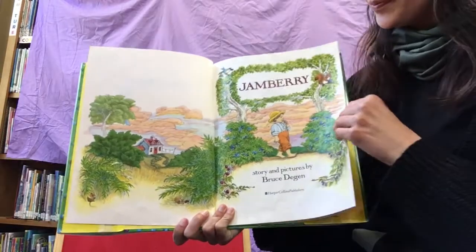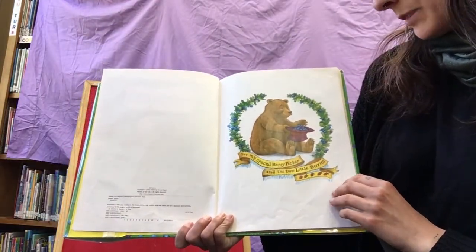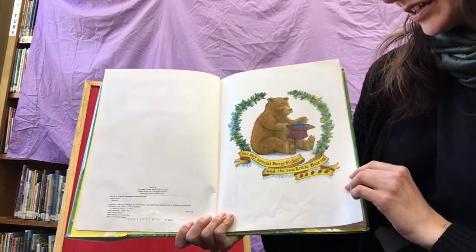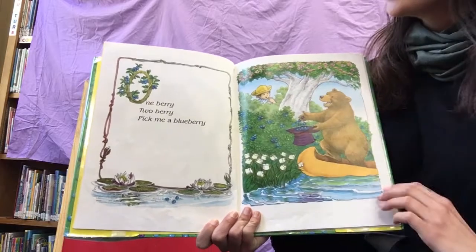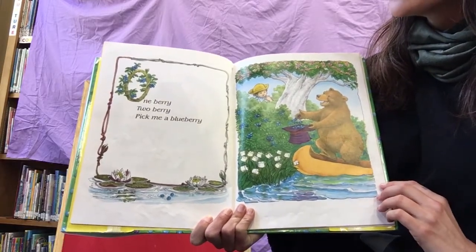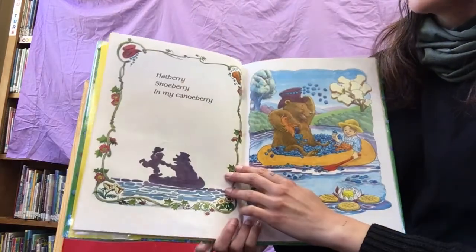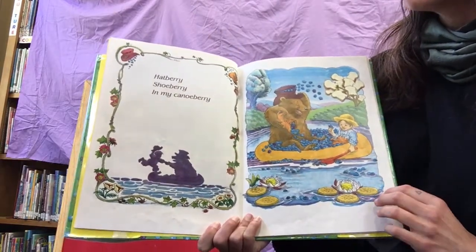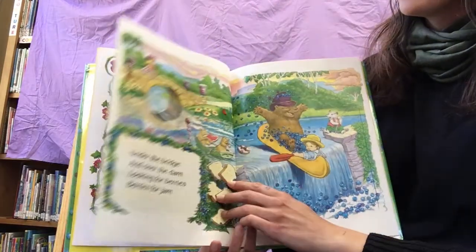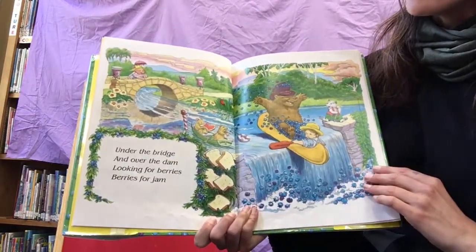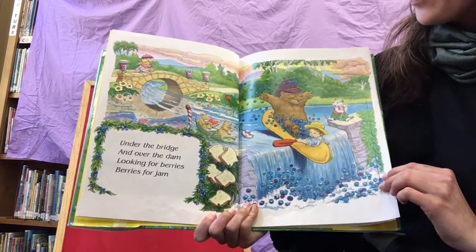Jamberry. For my special berry picker and the two little berries. One berry, two berry, pick me a blueberry. Hatberry, shoeberry, in my canoe berry. Under the bridge and over the dam, looking for berries, berries for jam.